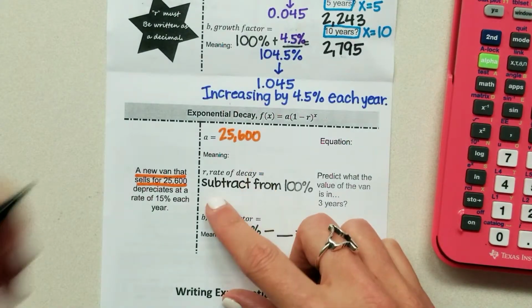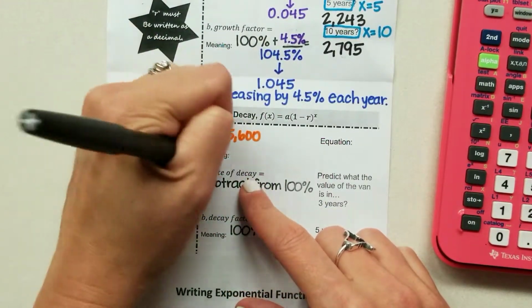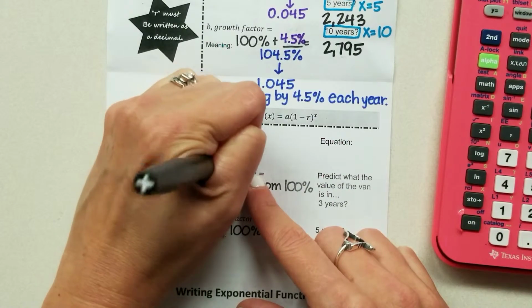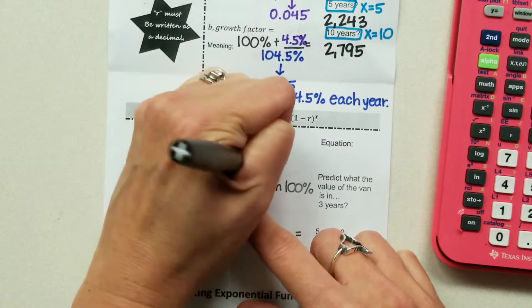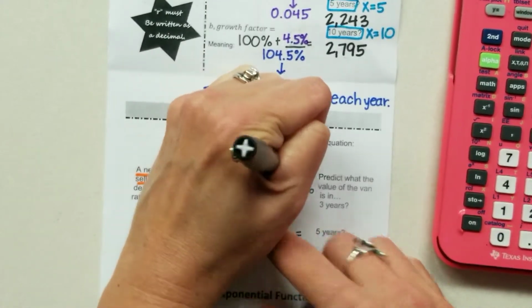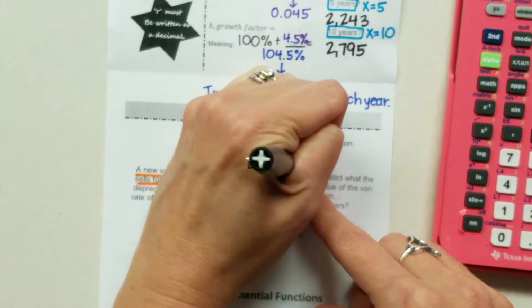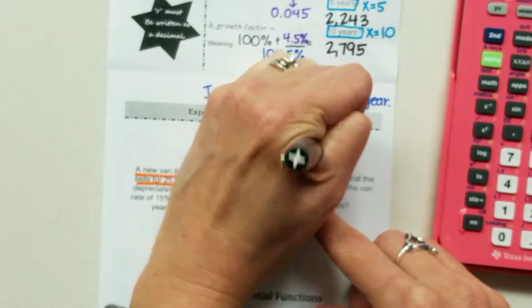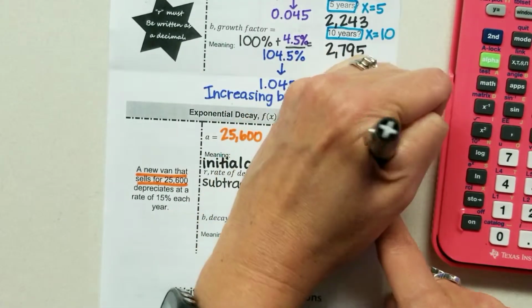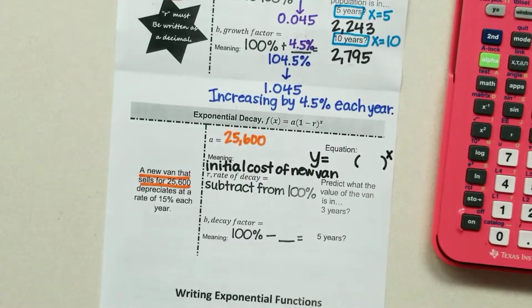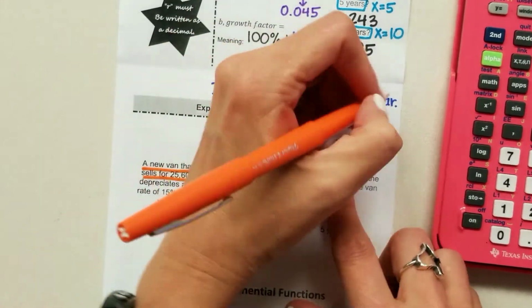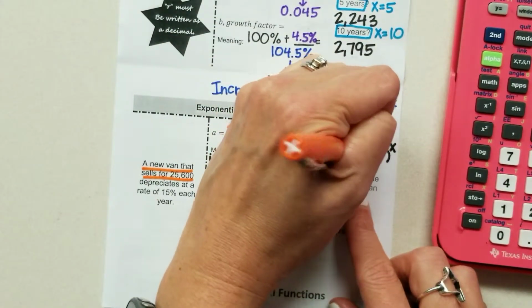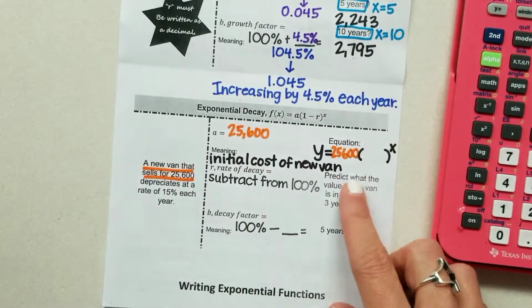And this is the initial cost of the van. I'm going to say new van. Okay, and I'm going to go ahead and kind of write out my equation so that I can put that in, and I'm going to put 25,600, and I'm going to squeeze that in there.